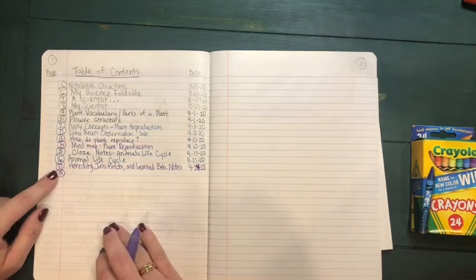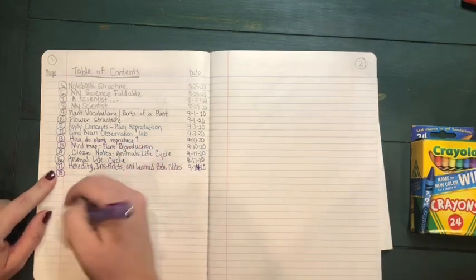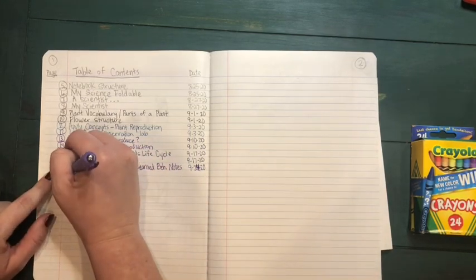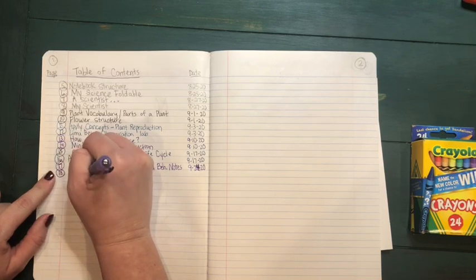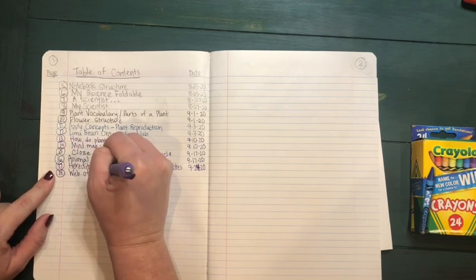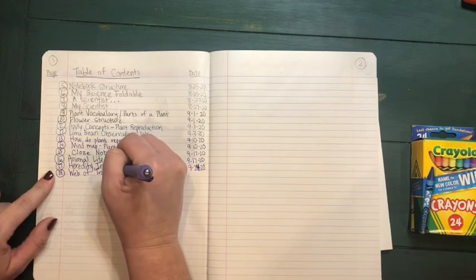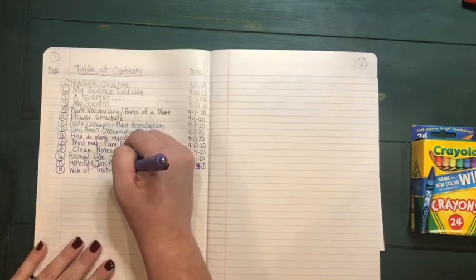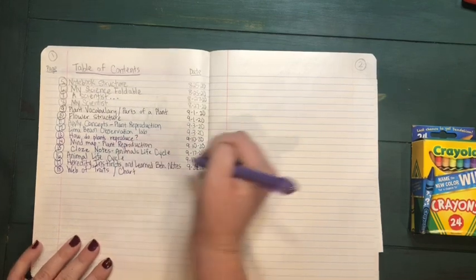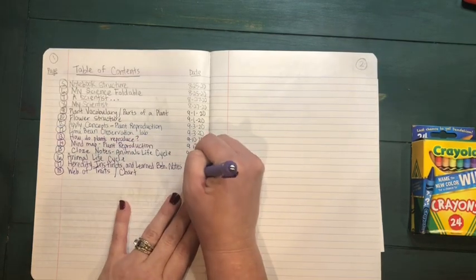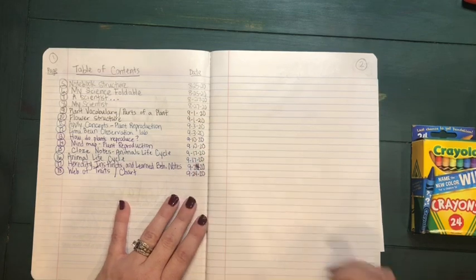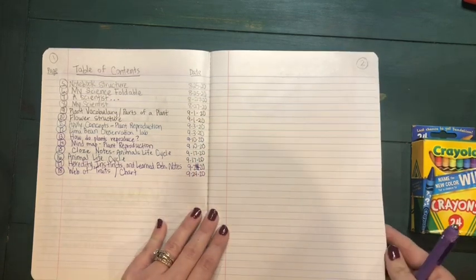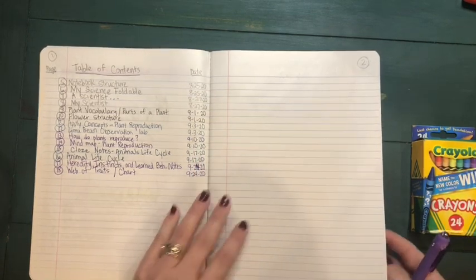And then on page 18, you're going to be placing your web of traits chart. And with the same date, 9-24-20. Remember, you can pause your video at any time to get yourself caught up and organized, and then push play when you're ready.